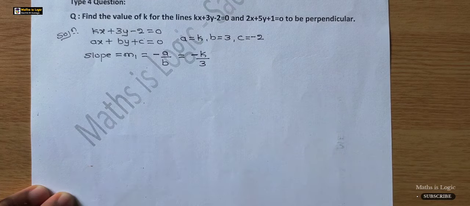Now, second line: 2x plus 5y plus 1 is equal to 0. Again, it is of the form ax plus by plus c equals 0. Write a value 2, b value 5, and c value 1. Find the slope m2 again by using the formula minus a divided by b, which is equal to minus 2 divided by 5.